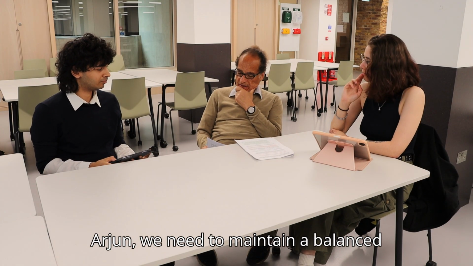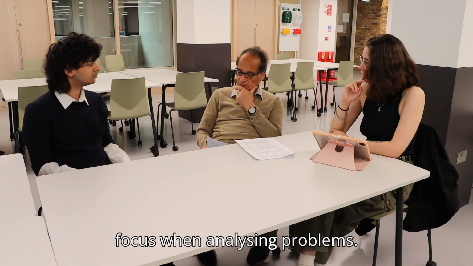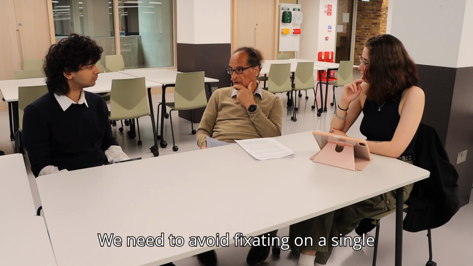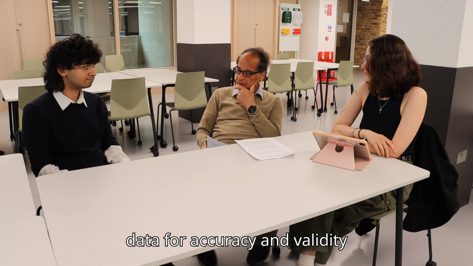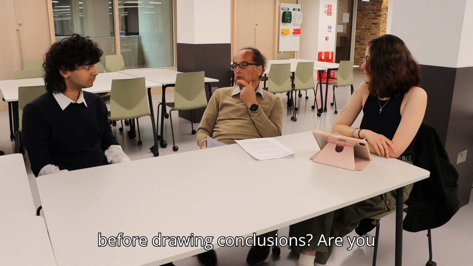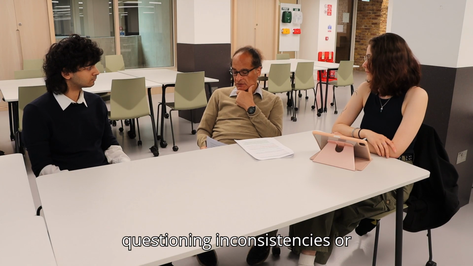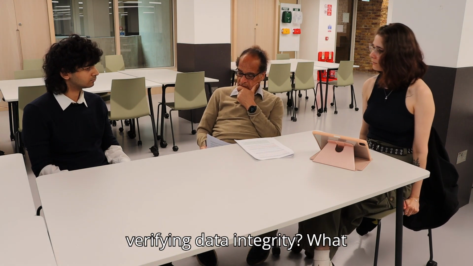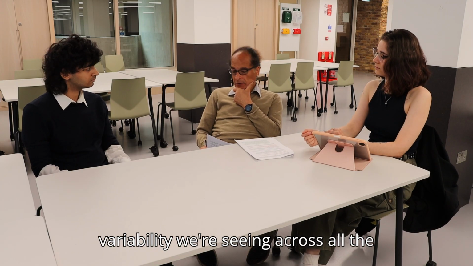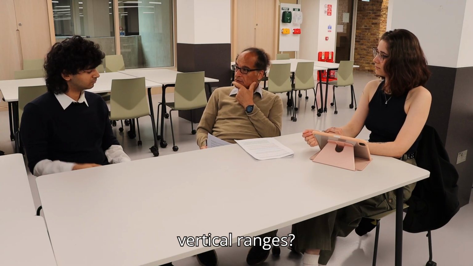Arjun, we need to maintain a balanced focus when analysing problems. We need to avoid fixating on a single area. Can you evaluate all the data for accuracy and validity before drawing conclusions? Are you questioning inconsistencies or verifying data integrity? What about the variability we're seeing across all the vehicle ranges?